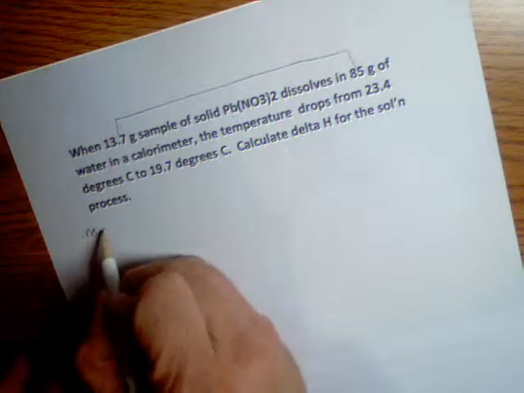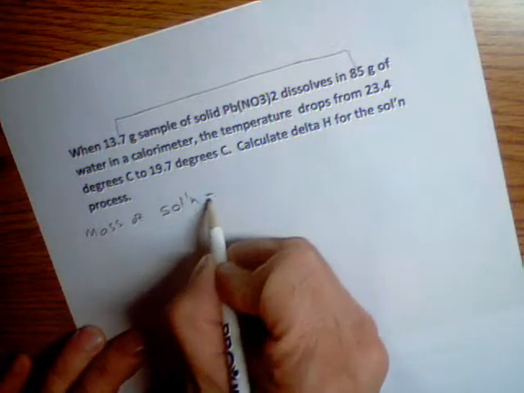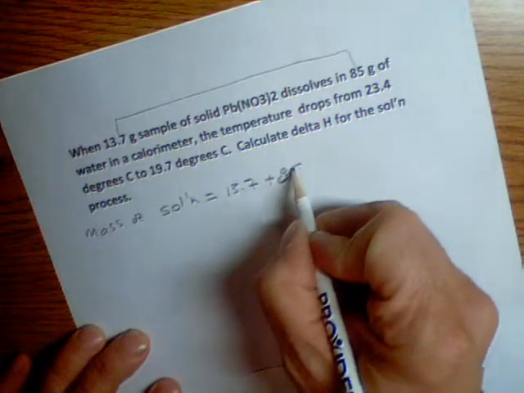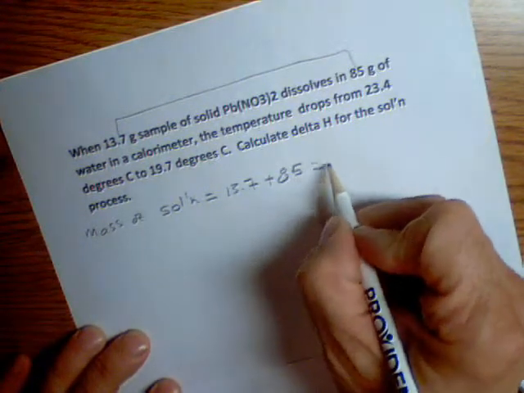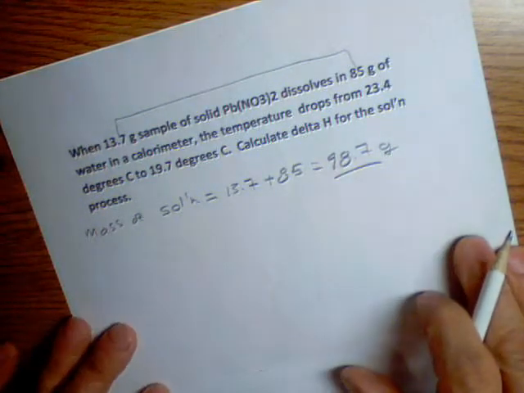So that's our first step. The mass of the solution equals 13.7 plus 85. All right, so that's going to be 98.7 grams. That is the mass of the solution.